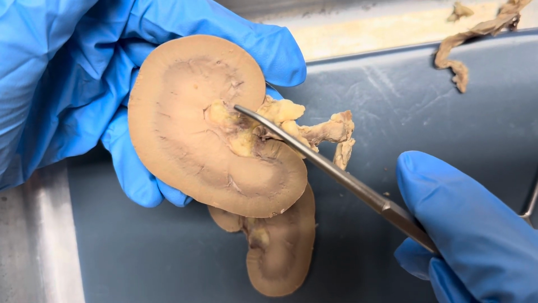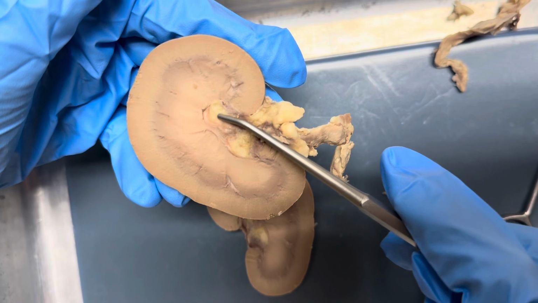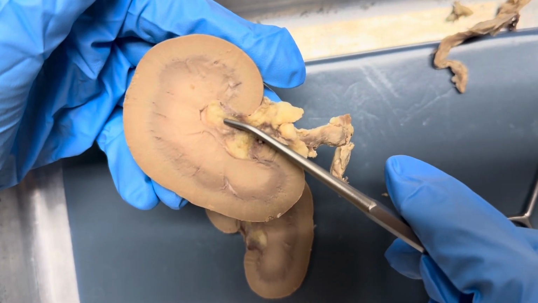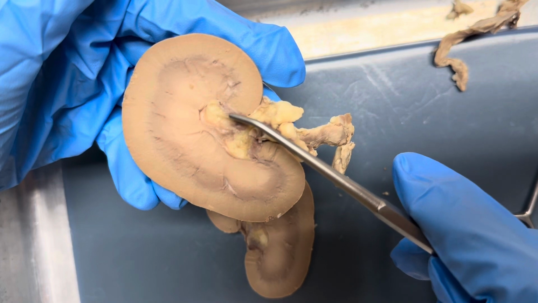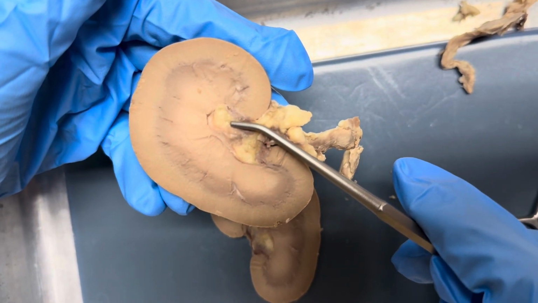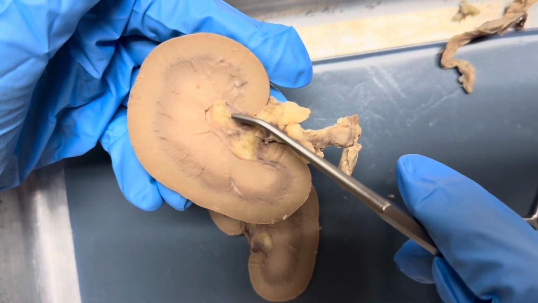Next, we'll move on to the renal pelvis, which is right here. This is where the major calyx drains, and it acts as a funnel to collect urine before it enters the ureter.